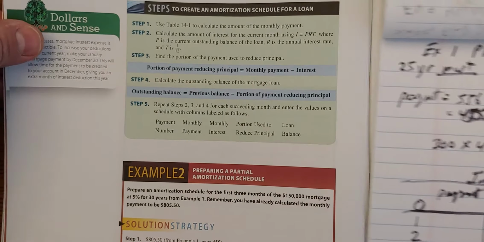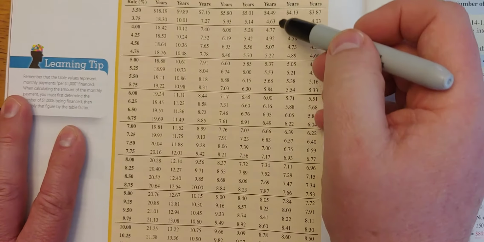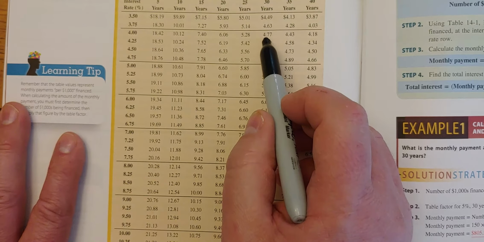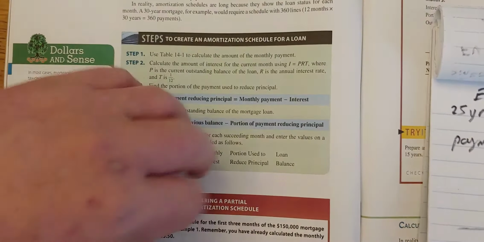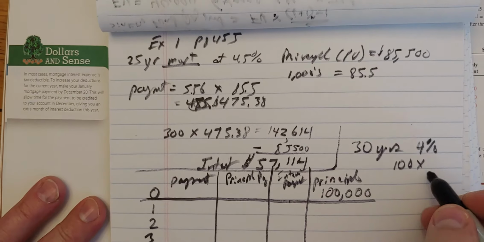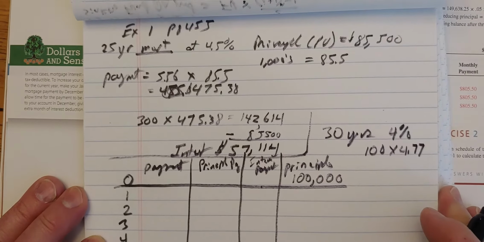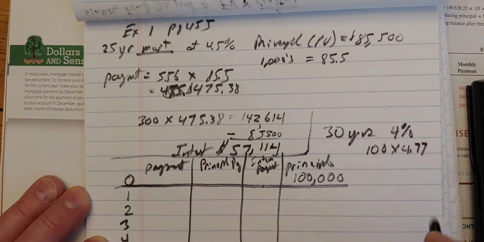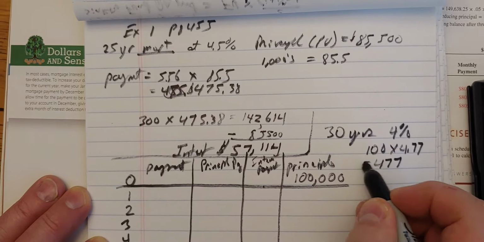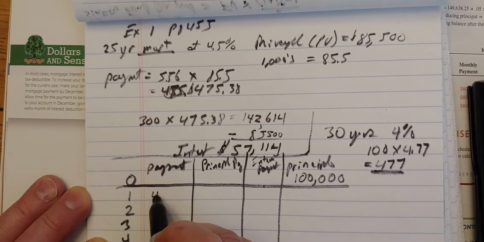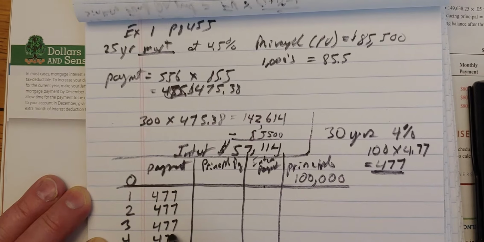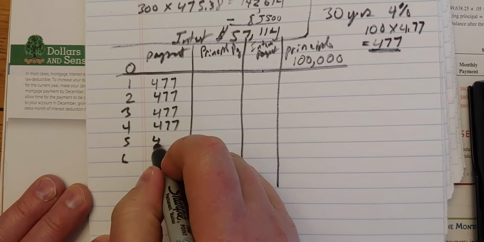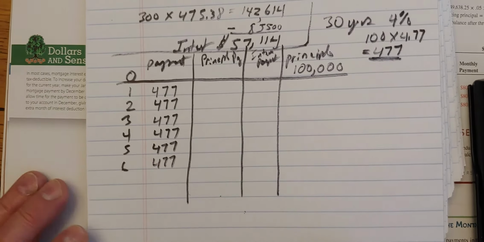So if I go back to the page here, let's go look. We want 30 years at 4%. It's a factor of 4.77. So times 4.77, and once we do that, that should be $477. So our payments are going to be $477 each month. And you can do this for as far down as you want. I don't know if we'll go this far for this explanation, but that's how we're doing it.